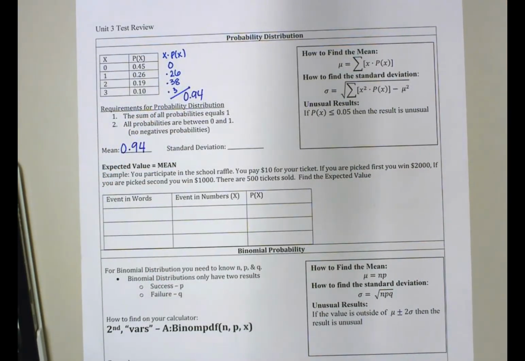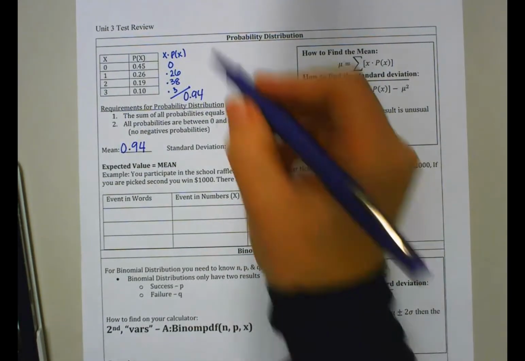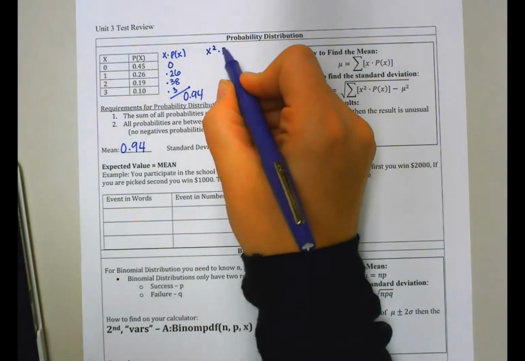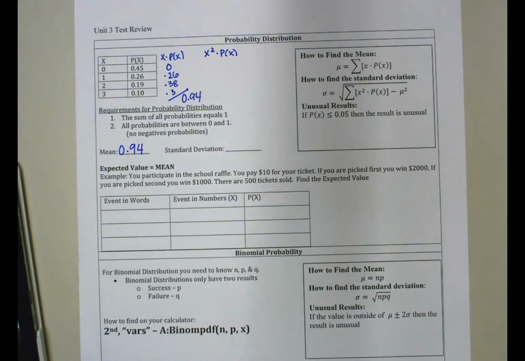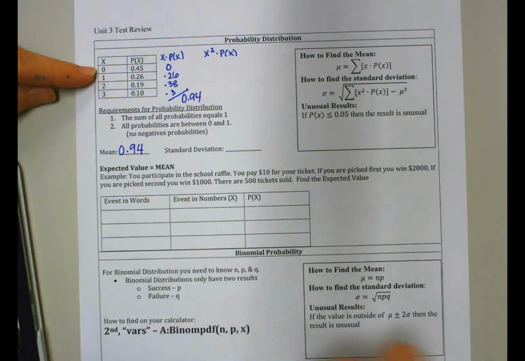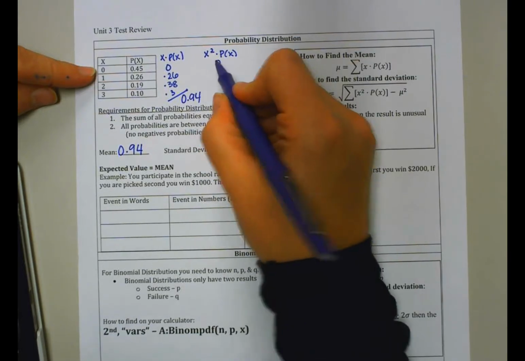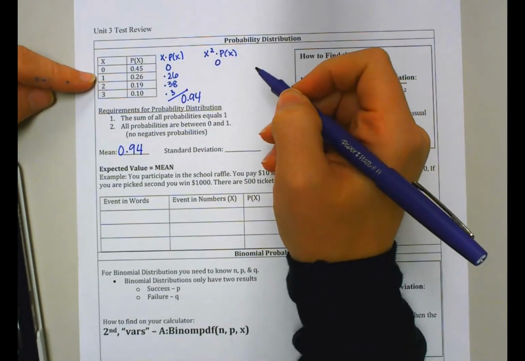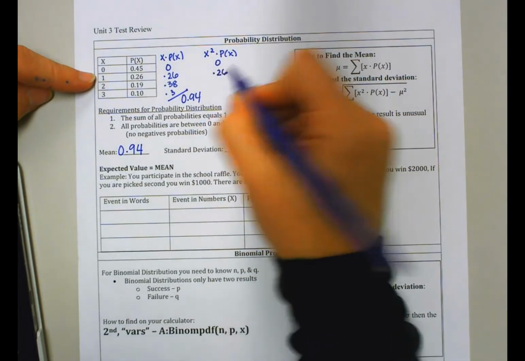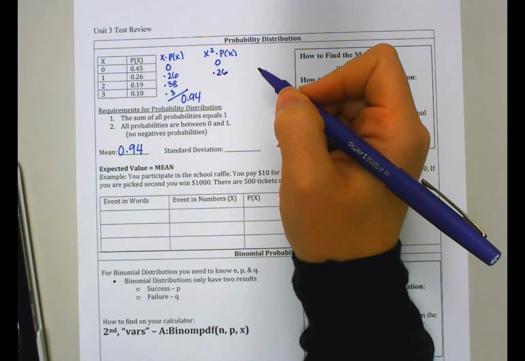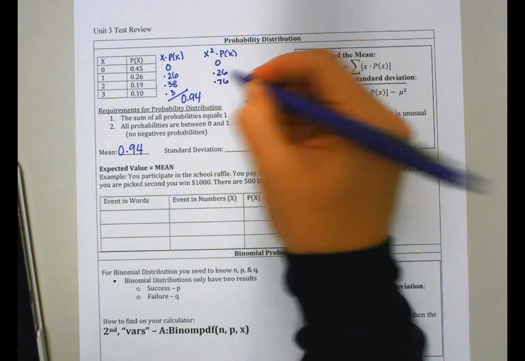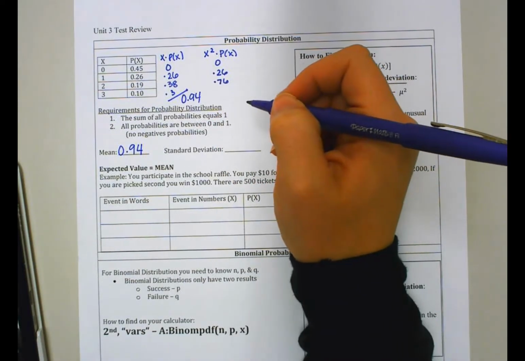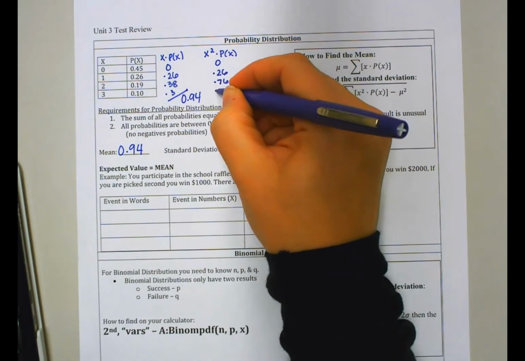So then to find our standard deviation, we used x squared times p of x. That was part of the process. So you'll square this value and then multiply. 0 squared is 0, times that would give me 0. 1 squared is 1, so that's not going to change this value. 2 squared is 4, so 4 times 0.19 would give me 0.76. 3 squared is 9. 9 times 0.1 would give me 0.9.